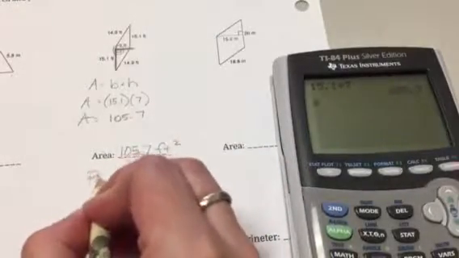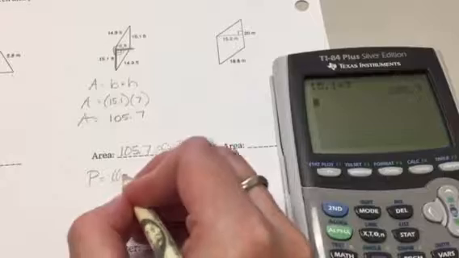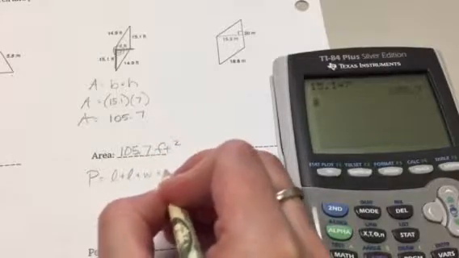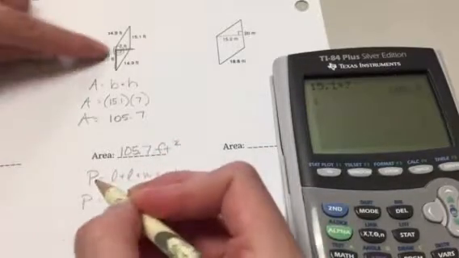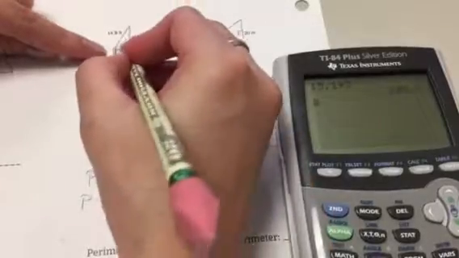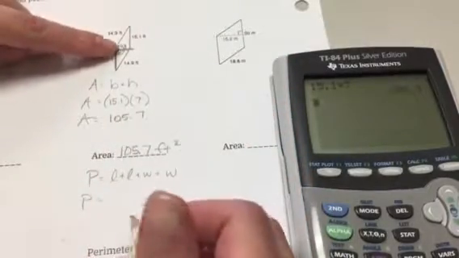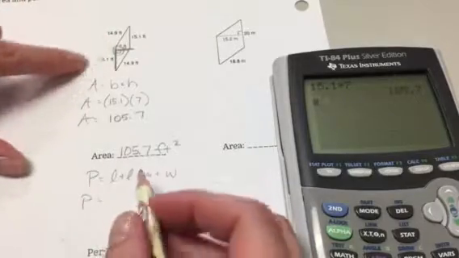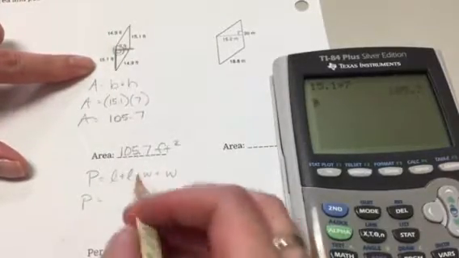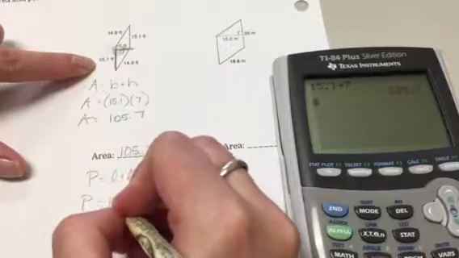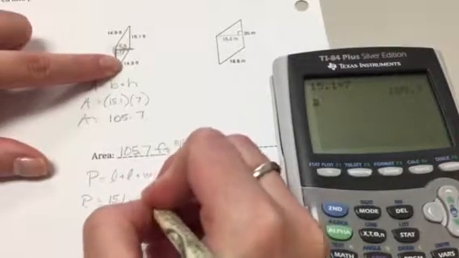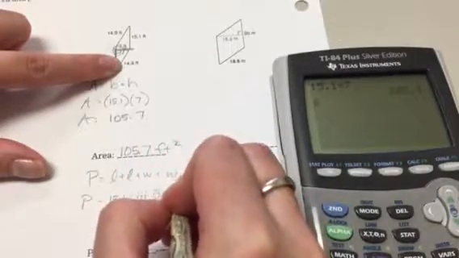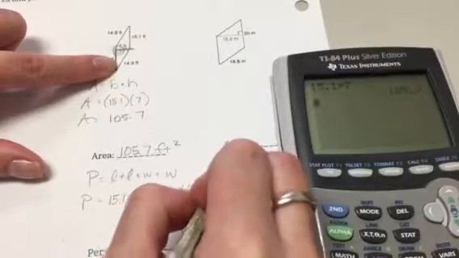Same thing with parallelograms: we're going to add all the sides. I'm going to ignore that dimension of 7 for the height, because that's not on the outside of my shape. I'm only going to use the numbers that are on the outside. So 15.1 plus 14.9 plus 15.1 plus 14.9.